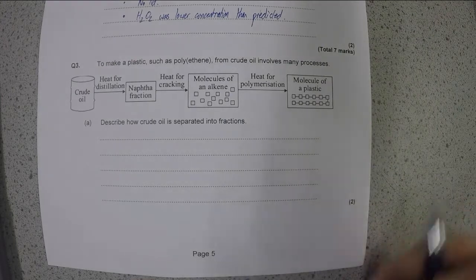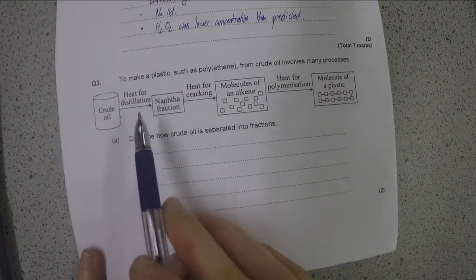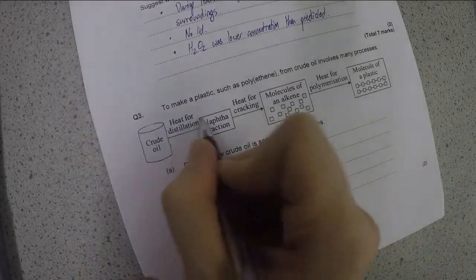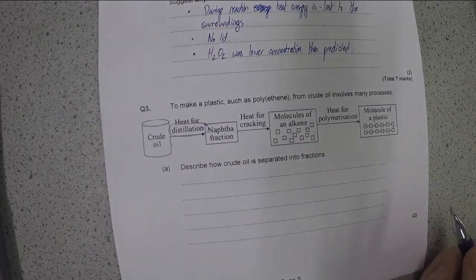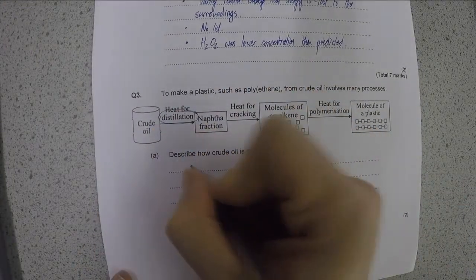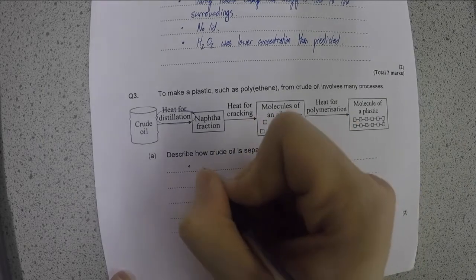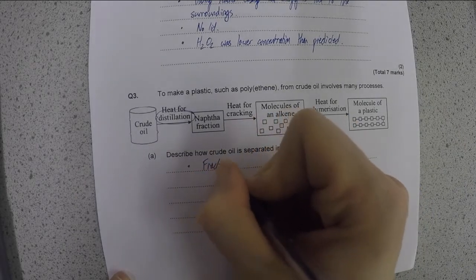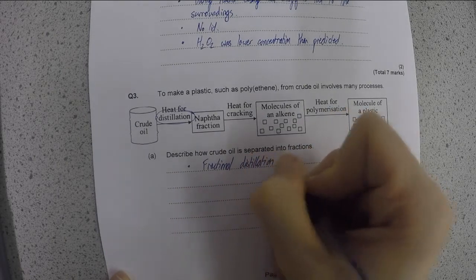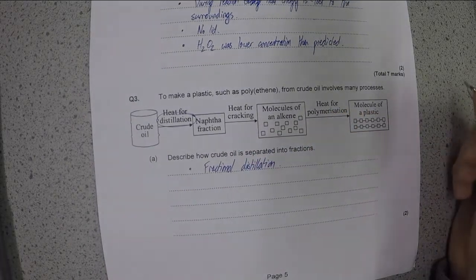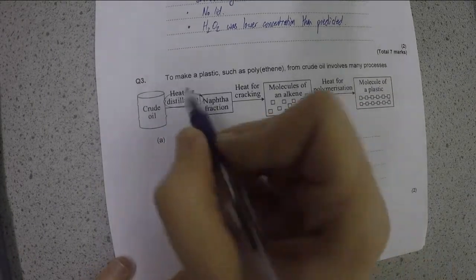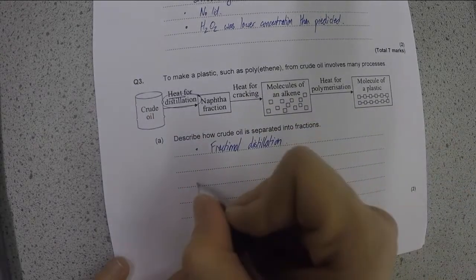Well, if I'm not quite sure where to start, if I look back to my scheme, I've got crude oil changing into a fraction. And it says there, heat for distillation. So it obviously involves distillation. That might prompt us to think of fractional distillation. So I'm going to add that in as my first point, fractional distillation, as a key phrase. How does fractional distillation work? It also tells me heat, so heat must be involved.